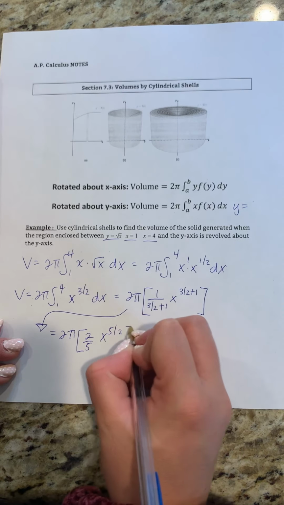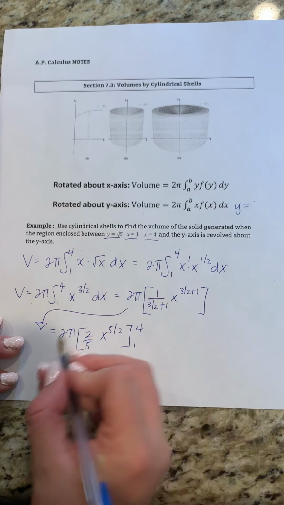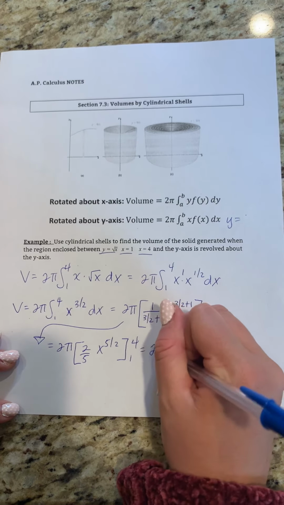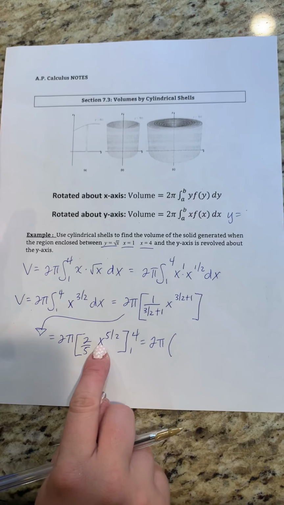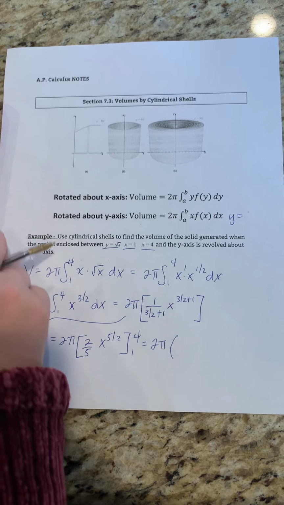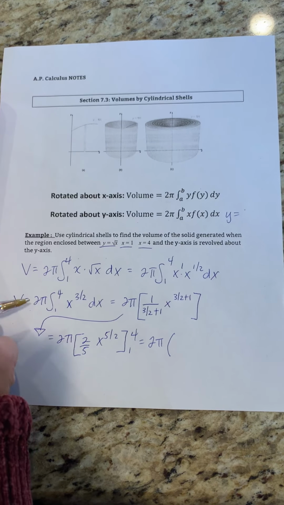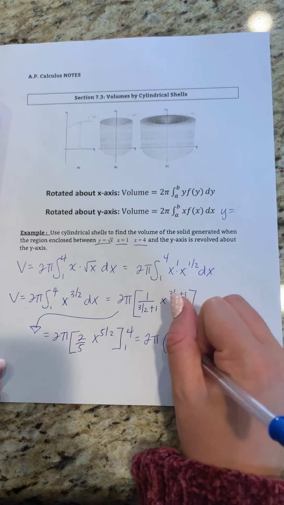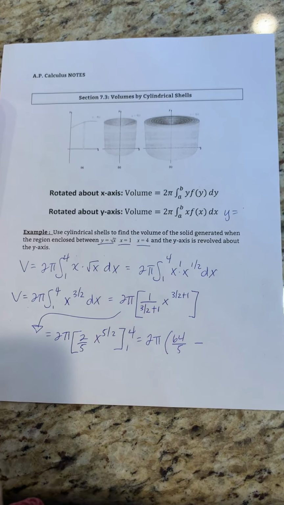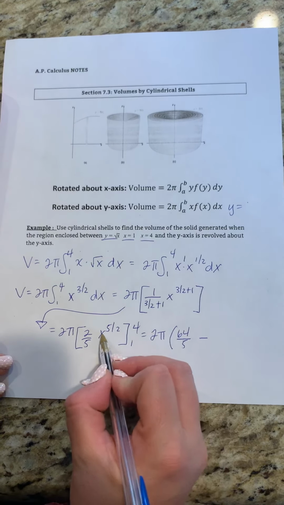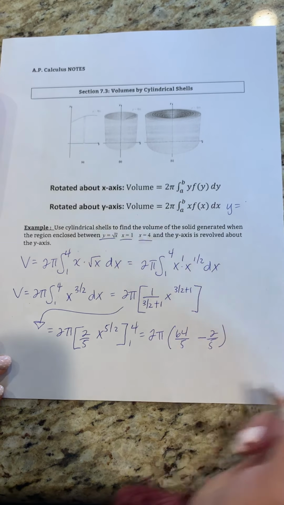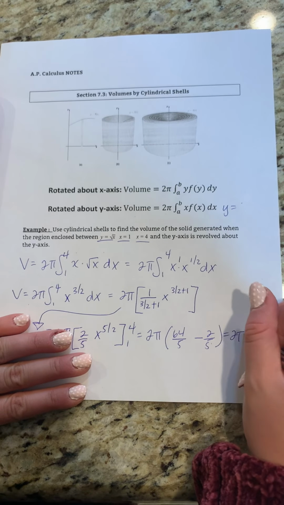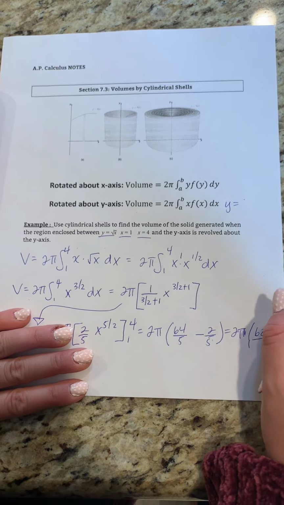x to the 5/2. And we are plugging in 4 and then 1, and I'm going to save the 2 pi for the very end. So first I'm plugging in a 4, and I'm getting 64/5. And then if you plug in a 1 here, that just becomes 2/5. So 64/5 minus 2/5 is 62/5, times 2 pi.